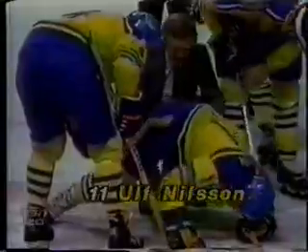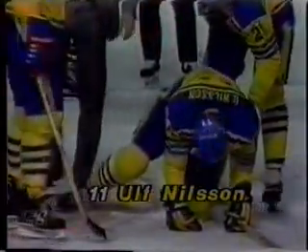Ulf Nielsen, he's had a series of injuries with the New York Rangers, favoring his right leg. Ulf Nielsen being attended to, assisted back to the Team Sweden bench.